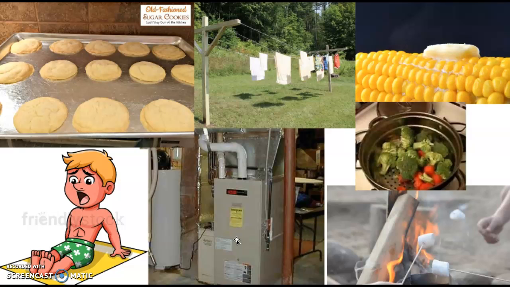So your furnace, when you're heating up your home, how is your home being heated? By what means? Convection, right? The hot air, you'll probably notice if you have a basement that the upstairs will always feel a little bit warmer than your basement downstairs because the warm air is going to rise. All right, when we steam vegetables, how are the vegetables being cooked?